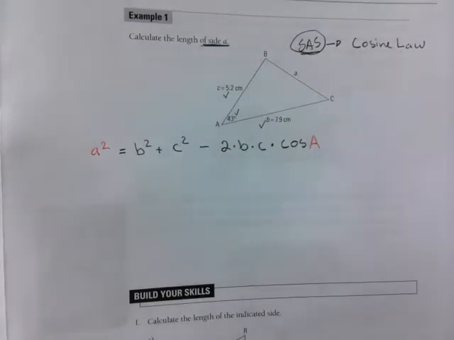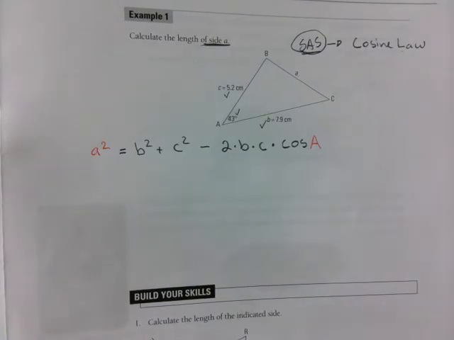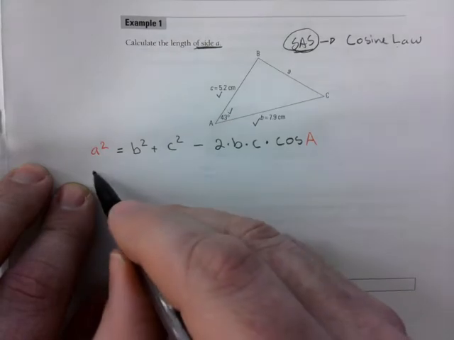You don't need to write that out every time. This should be on your study sheet, and then you just follow it like this.